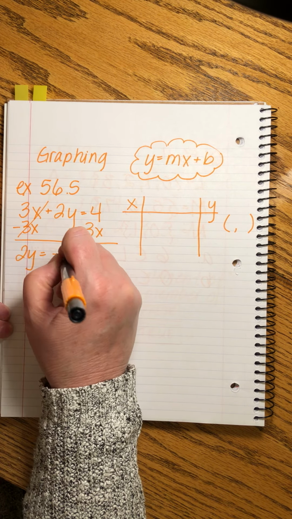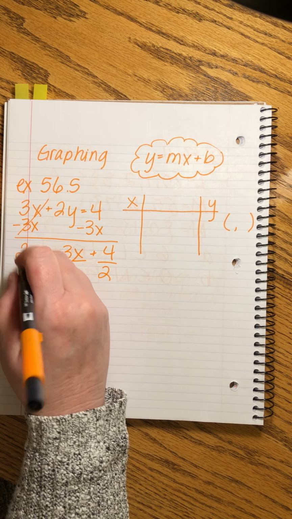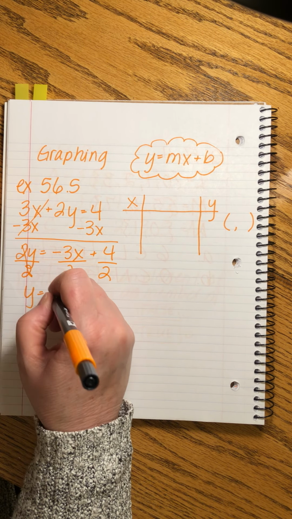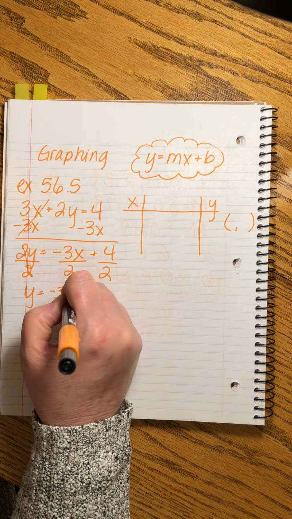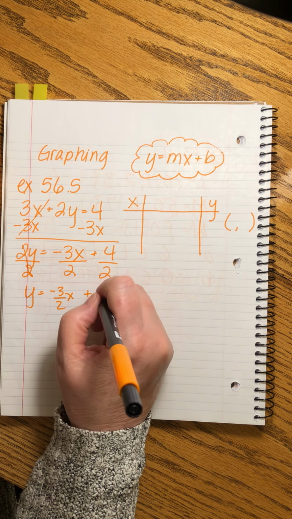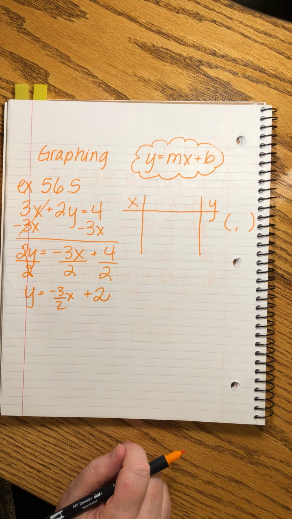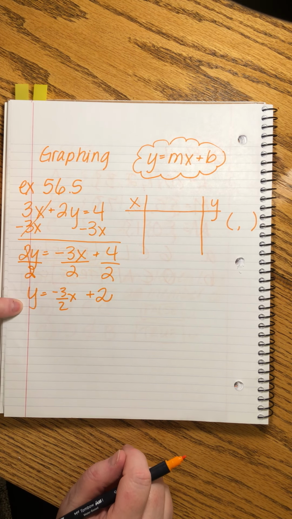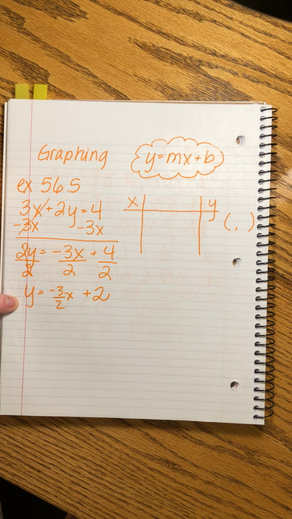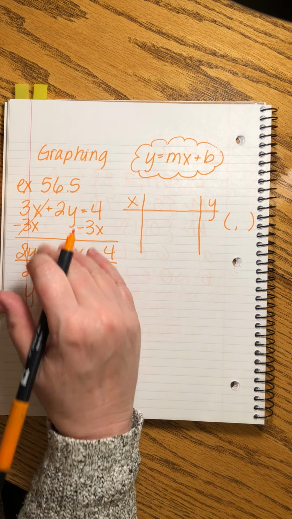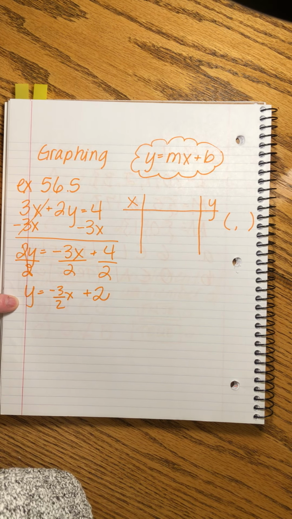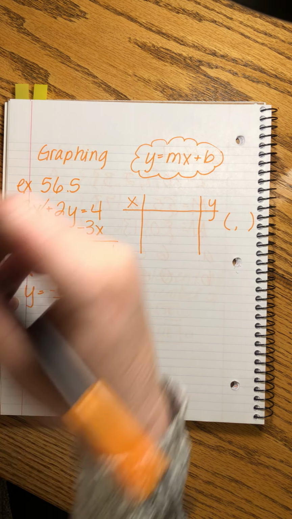And now we'll have to divide everything by 2 because we need this y to be by itself. That's what makes me decide to divide by 2. I need to cancel that. So we get y equals minus 3/2 x plus, this simplifies to just plain 2, right? So now it's in the proper format, and now we carry on with the problem just like we did before, all right? So this is what's new. It's called rearranging before graphing, all right?